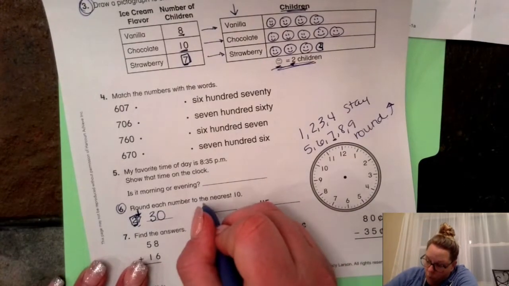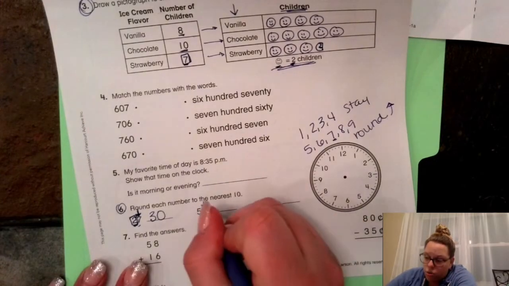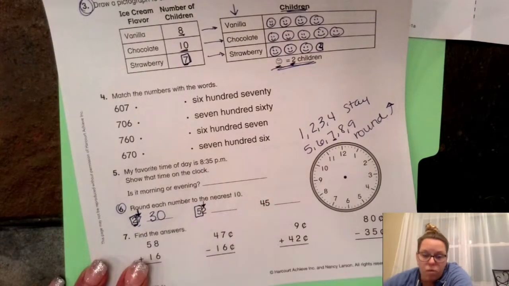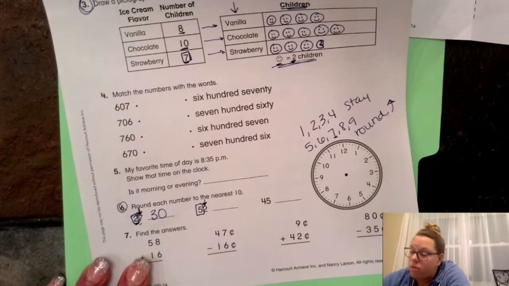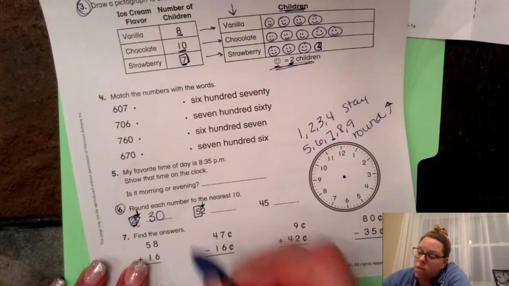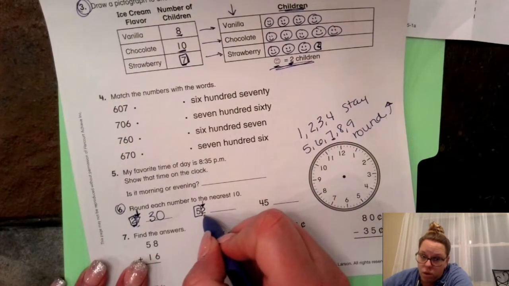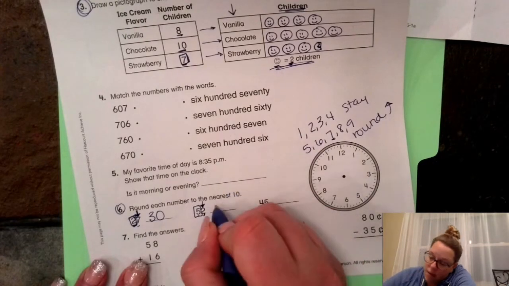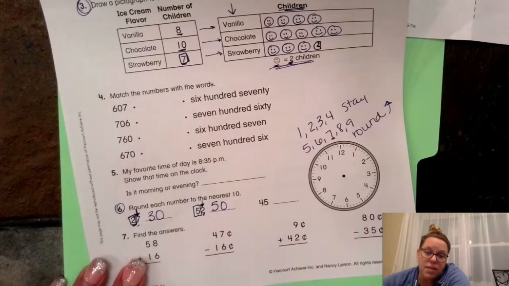52. What digit are we looking at? We're looking at the 2. Which number may or may not be moving? That 10 spot, which is a 5. 1, 2, 3, 4 stays the same. 1, 2. So the 5 is staying, and then I have to add a 0 at the end.